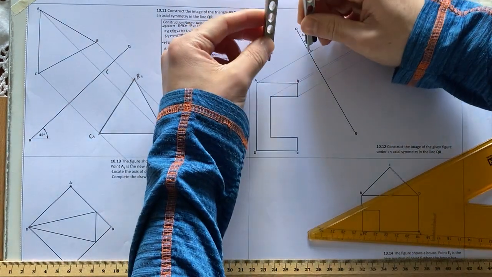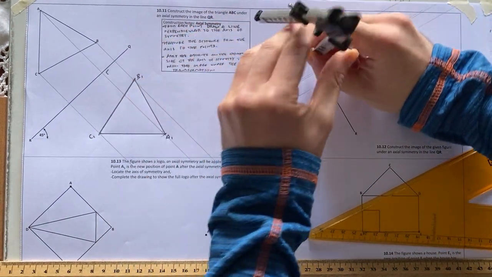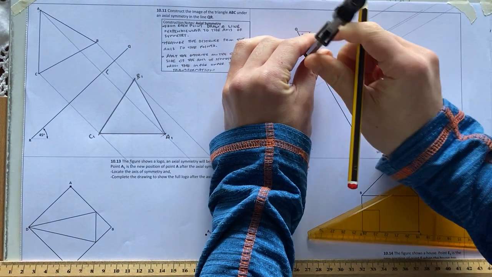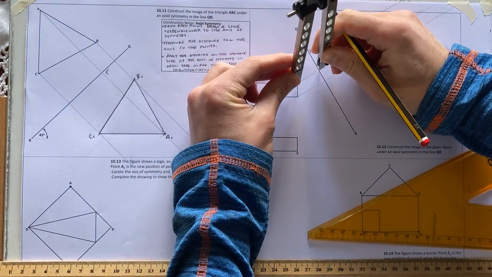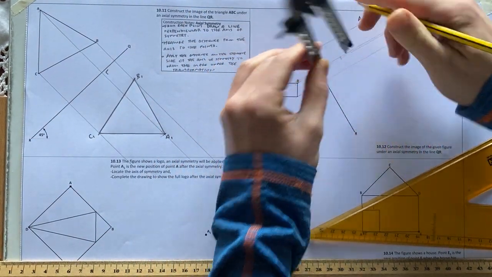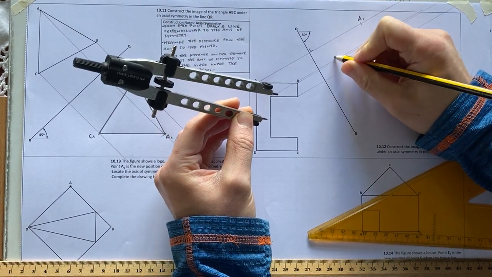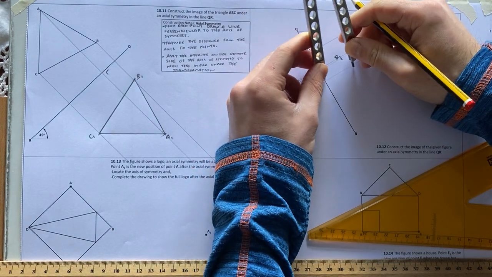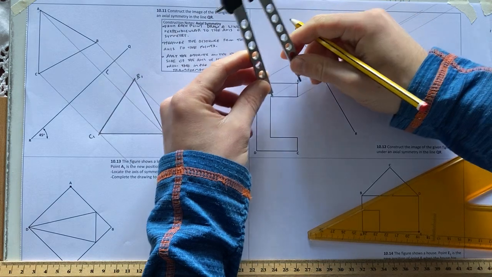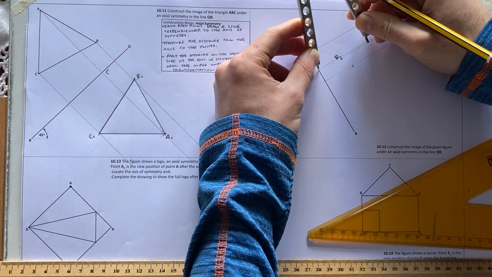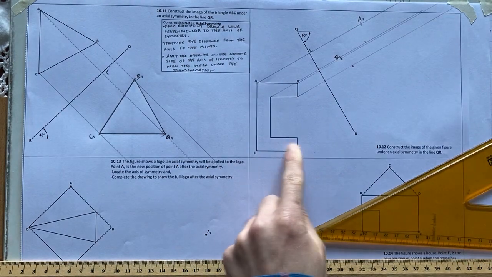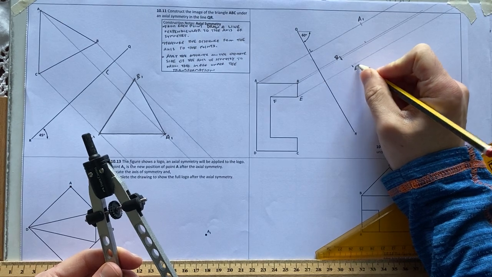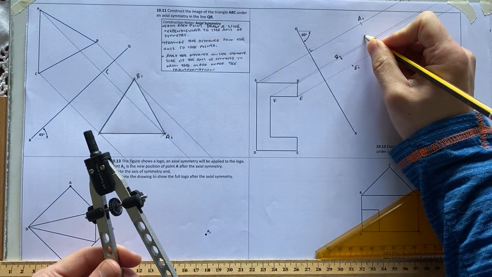Same idea again. Measure out to A, swing it across, that gives me A1. Then go from B, swing it across, that gives me B1. My point below there goes across, and then this point here goes across to there. So that says CD there. I'll call this one EF. So there's E1 and there's F1.